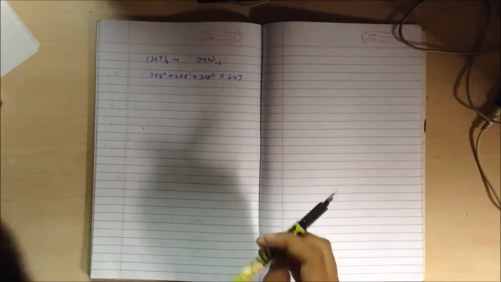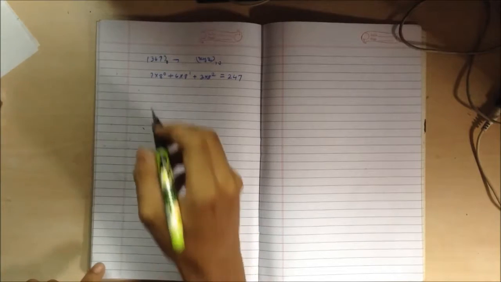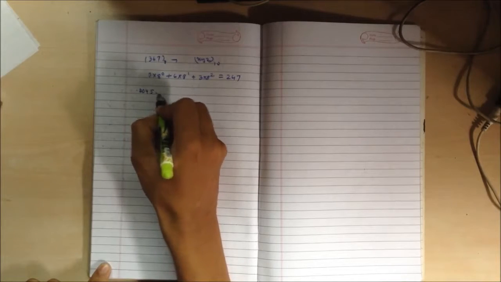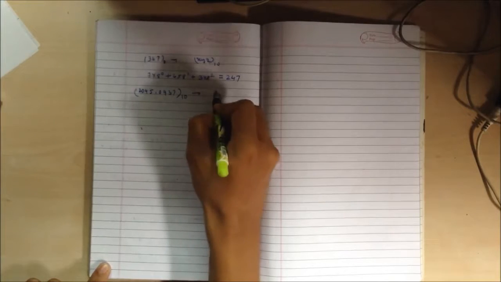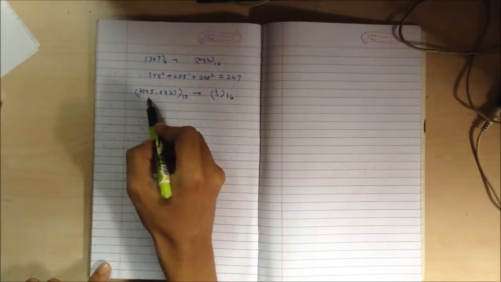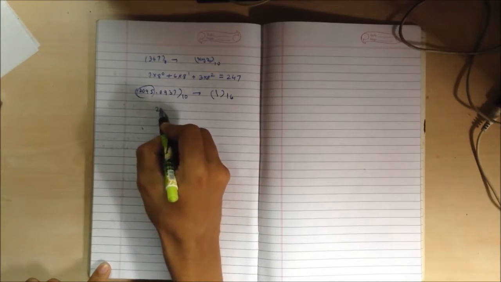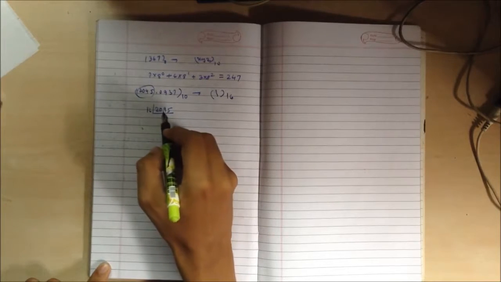Okay, so let's move on to the conversion of a decimal number to a hexadecimal number. Let's say, for example, our decimal number is 2095.0937 and this has to be converted into a hexadecimal number. For the real part of this number, we'll keep dividing by 16.